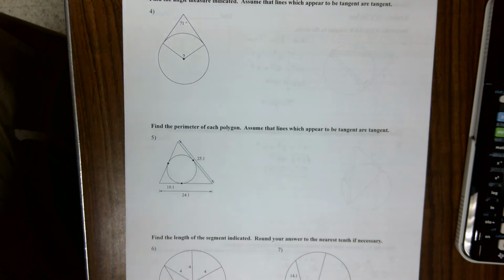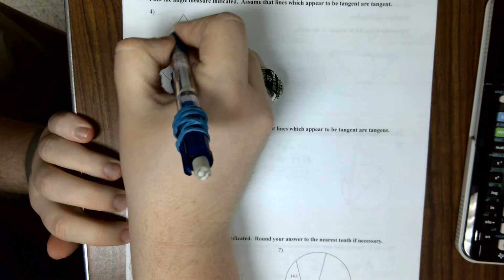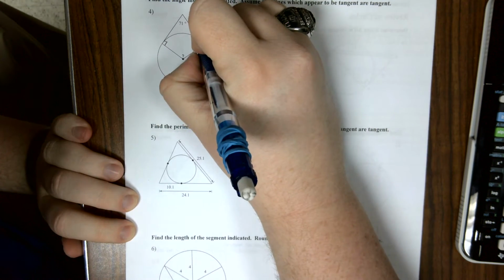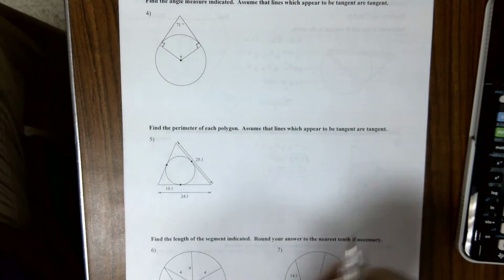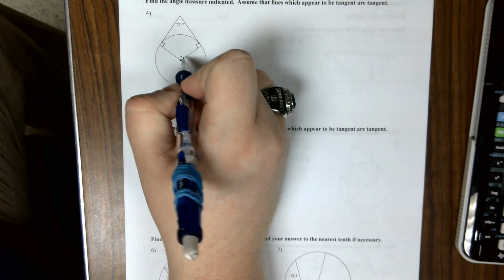Find the angle measure indicated. Assume that lines which appear to be tangent are tangent. Remember, when the tangent touches the circle, that makes that 90 and makes this 90. So we know two angles are 90. We know one of them is 71. We need to find the other one.